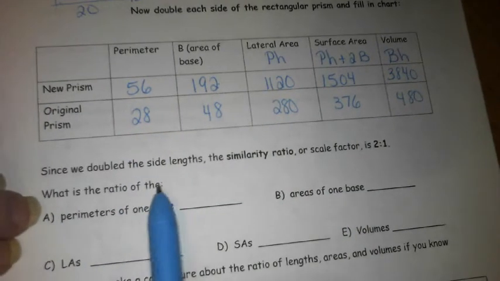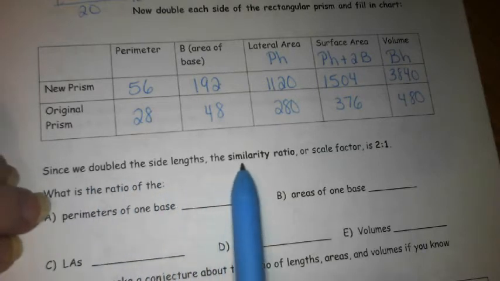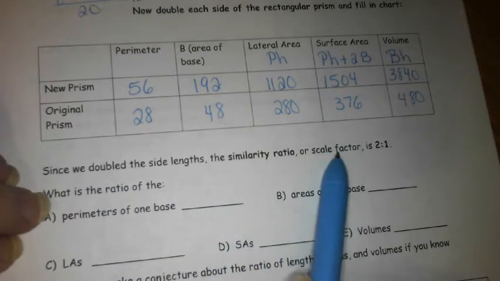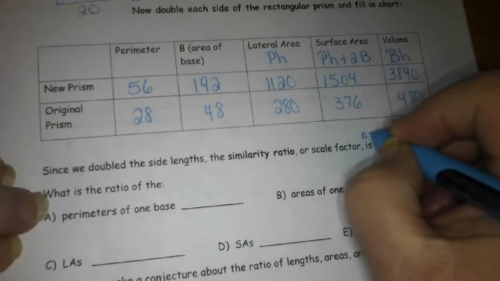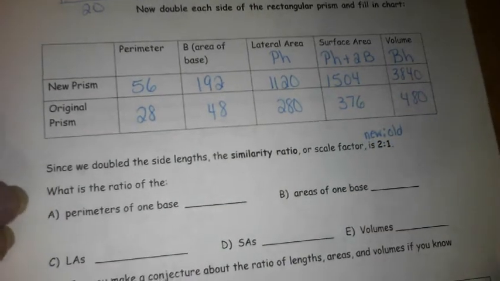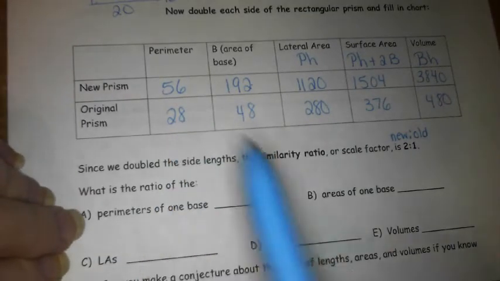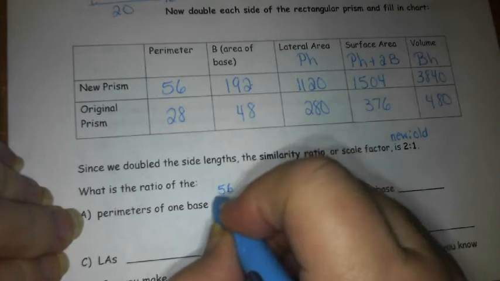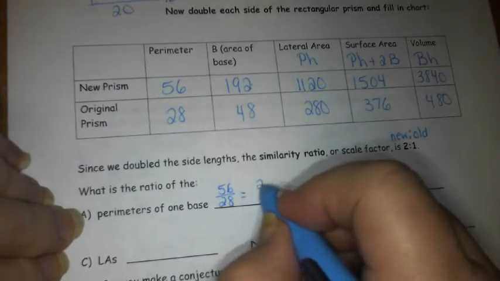So what's the ratio of the perimeters? Since we doubled the side lengths, the similarity ratio, or the scale factor, is 2 to 1. The new one is 2, the old one was 1. So this was new to old, or original. So what's the ratio of the perimeters? Well, 56 over 28. If you need to use a calculator, you can. That's 2 to 1.